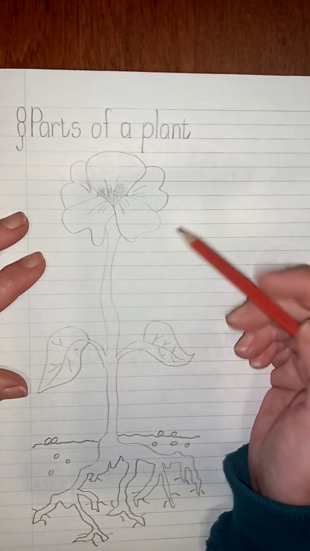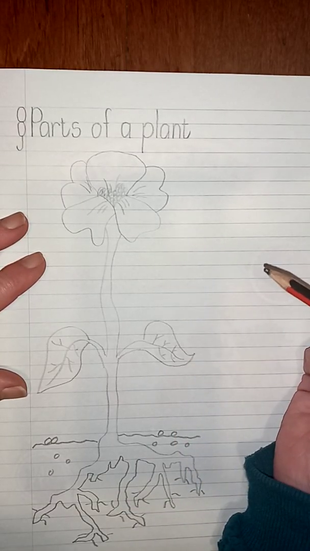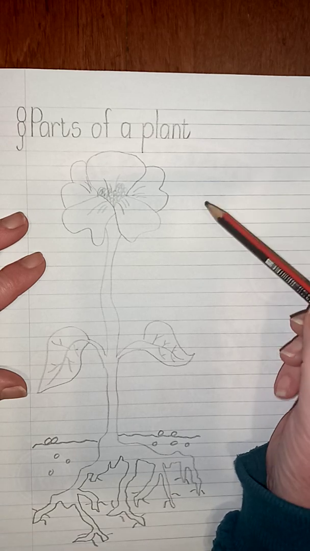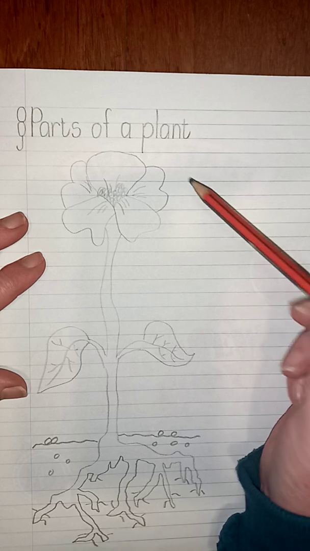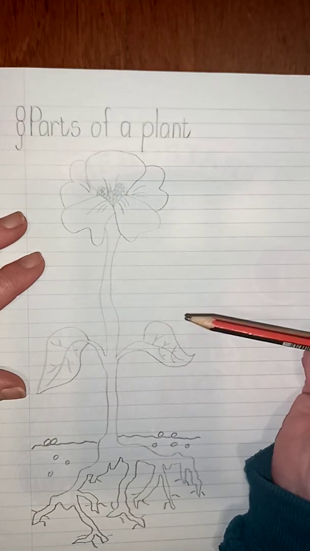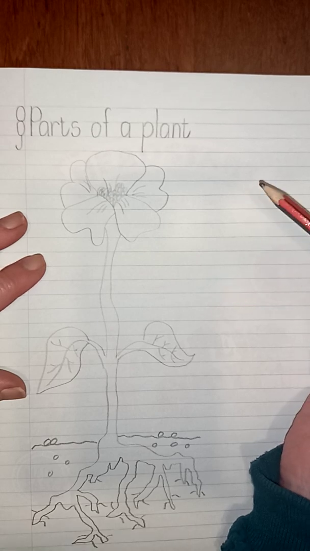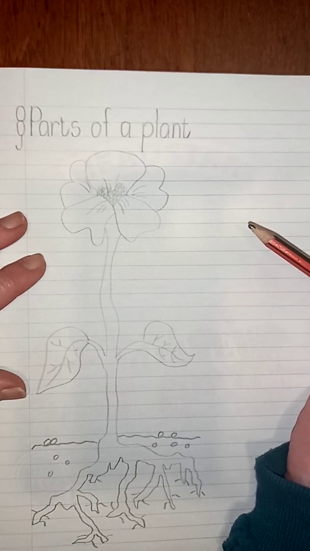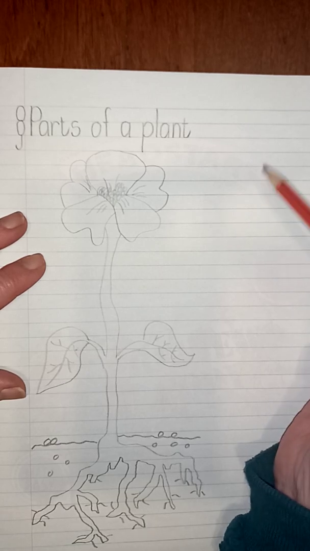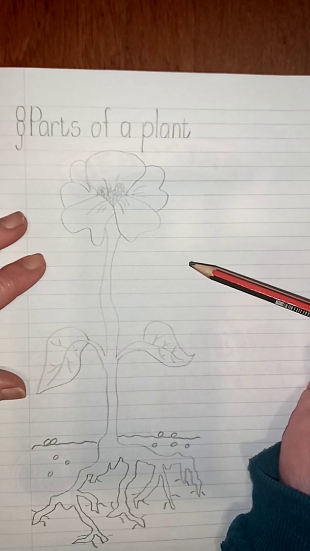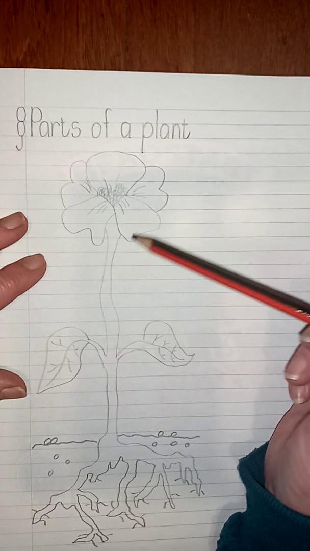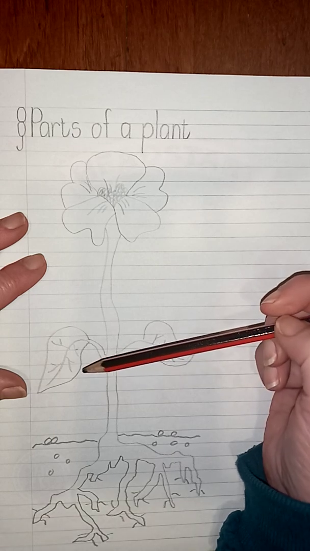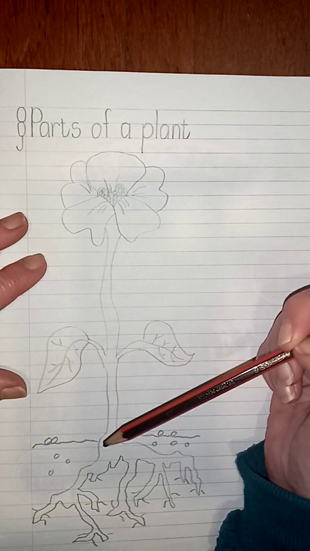So now, the reason why we label like this is to show you neat ways of labeling, especially when we look at pictures that have a lot of labels. So when you get into high school and you study science or biology, and let's say you have to draw a picture or a diagram, we call it a diagram, of the human heart, and maybe it's got about 60 labels.